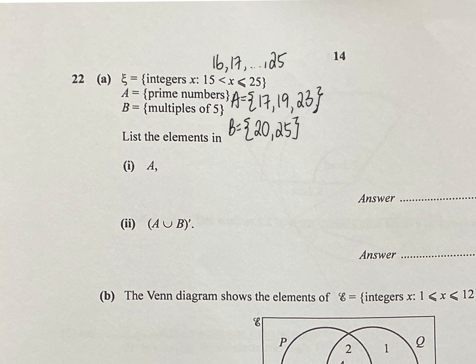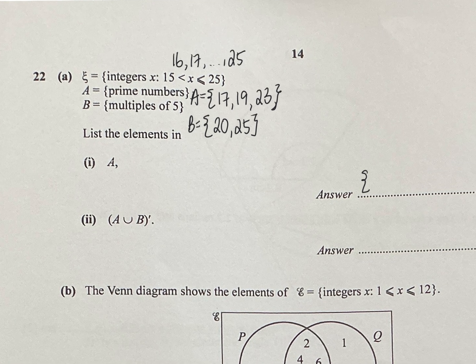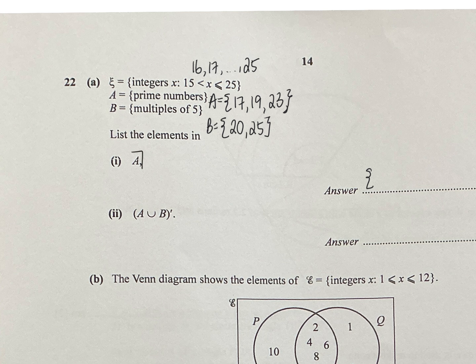17 is prime. 19 also, cannot find other numbers except 1 and 19. 23 also 1 and 23 only. Cannot find another number that divides it. So when they ask you for the elements in this set, you need to give the set: 17, 19 and 23. And then I want A union B first. So A union B is 17, 19, 20, 23 and 25.